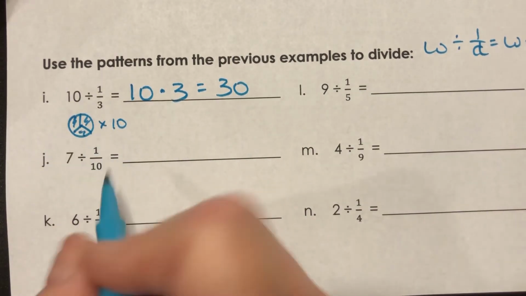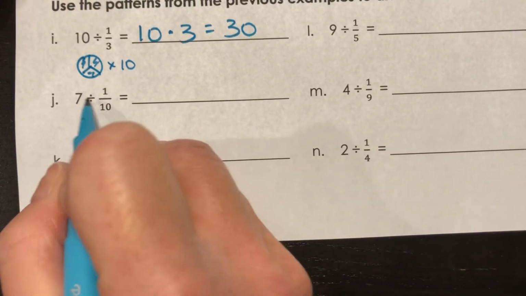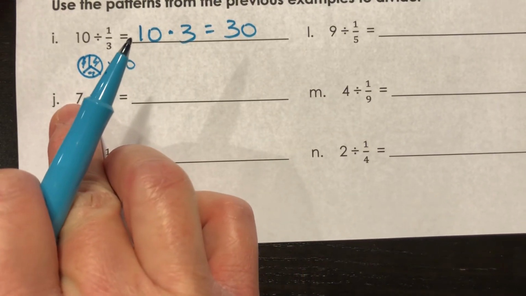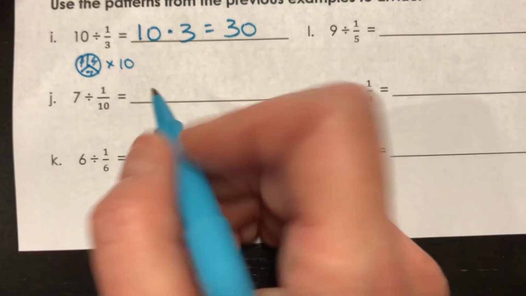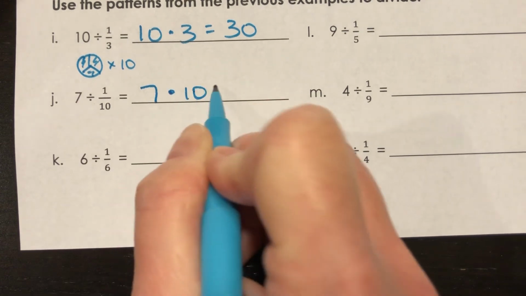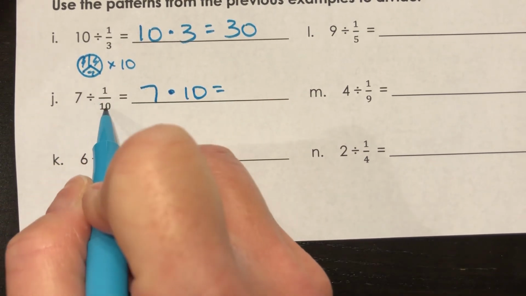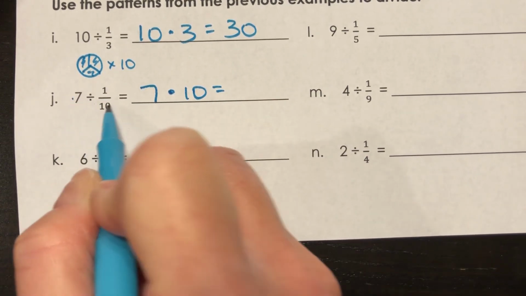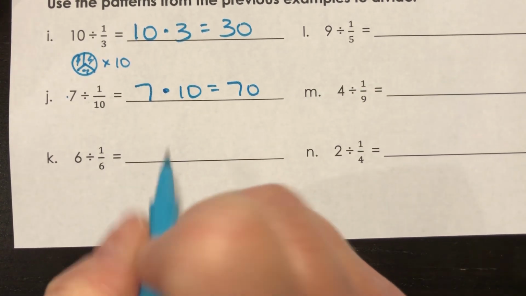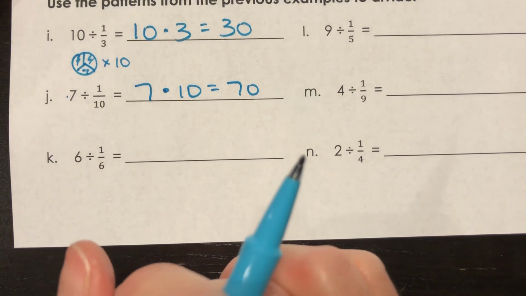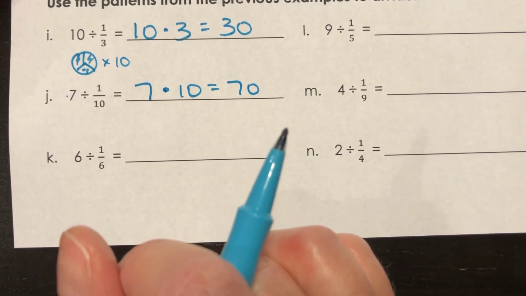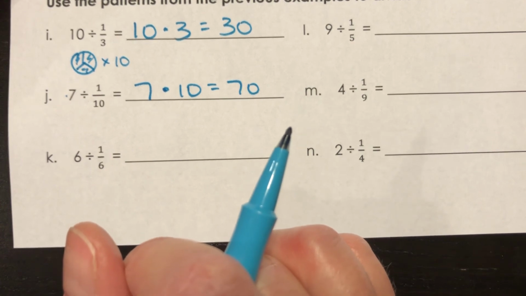Okay, letter I. Now let's go right underneath there. If you have 7 divided by 1/10, that means each of the 7 whole amounts is cut up into 10 pieces. That would mean I would have 7 times 10. So W divided by 1/d is the same as W times d. We would have 70 pieces total. Maybe you want to press pause right now and try the rest of those 4, and then press play to check your work, but don't forget to come back and check your work. Or if you don't feel ready, it's okay too, but if you're ready to pause me, go for it.